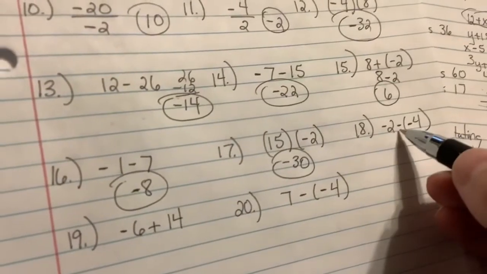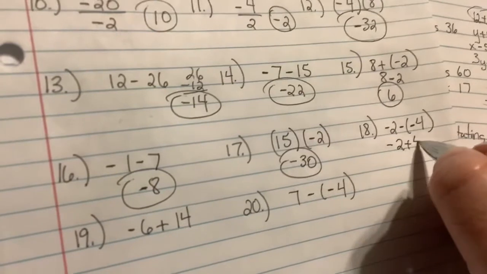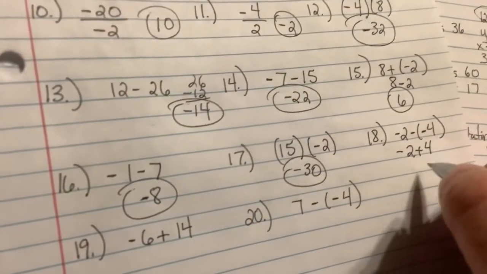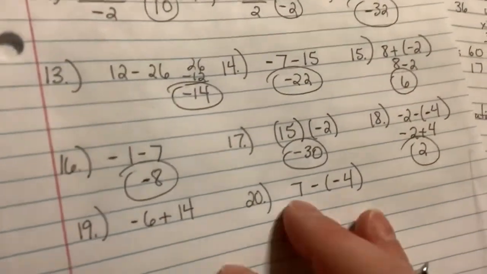Here you have a sign in between, and it's a double sign now, so it's negative 2 plus 4. Okay, that changes to plus 4. And you got one of each, so subtract the numbers, you get 2. The bigger number is positive. It's positive 2.